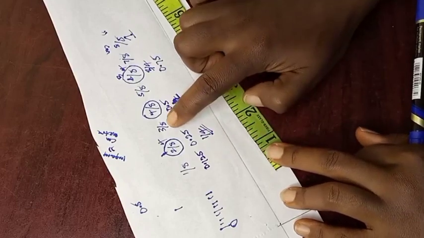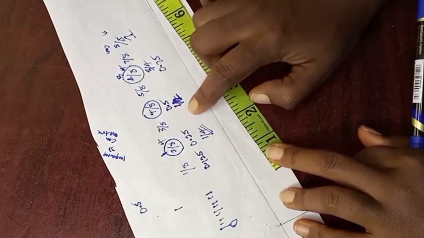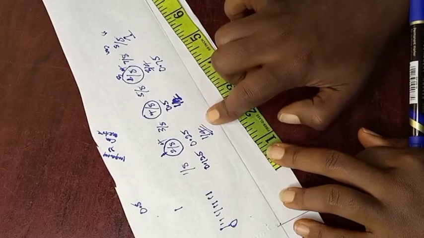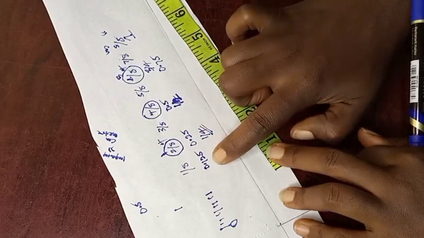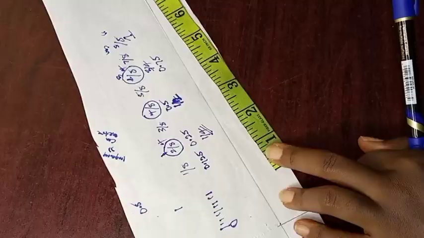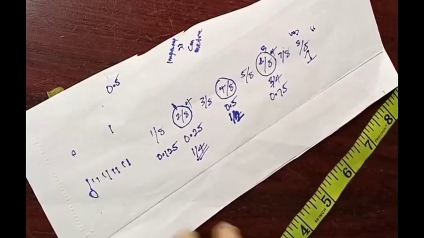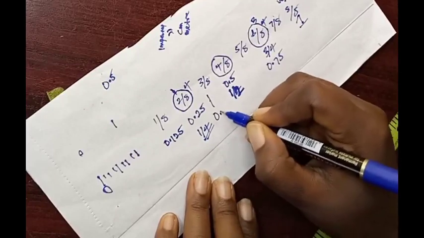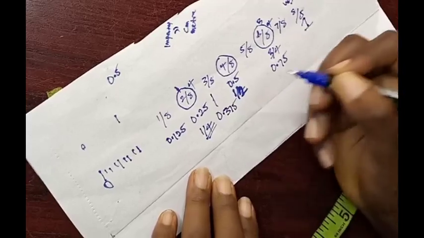Now the next number we have is 3/8. How do we get that? Now add 0.25 to 0.125. We're going to have 0.375.